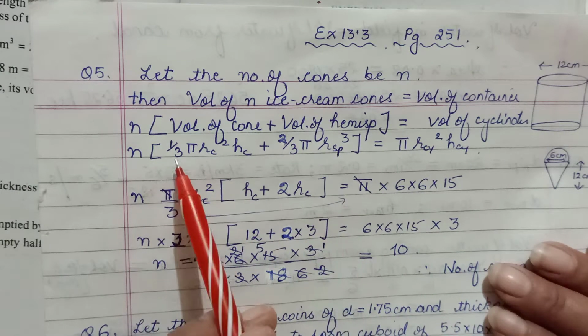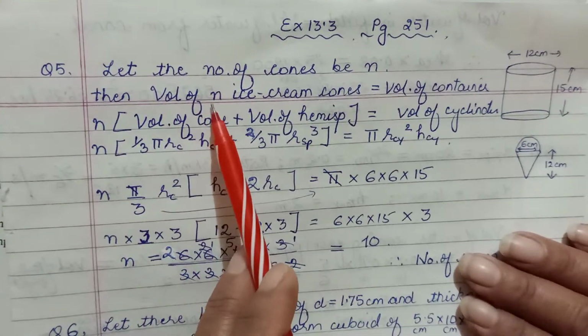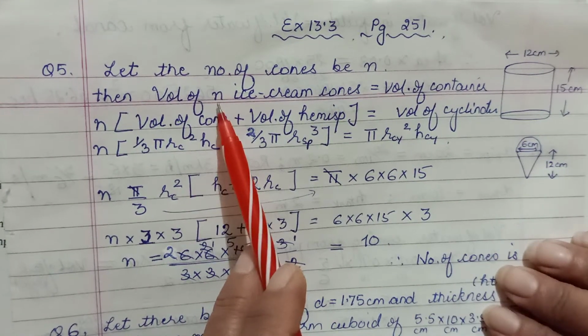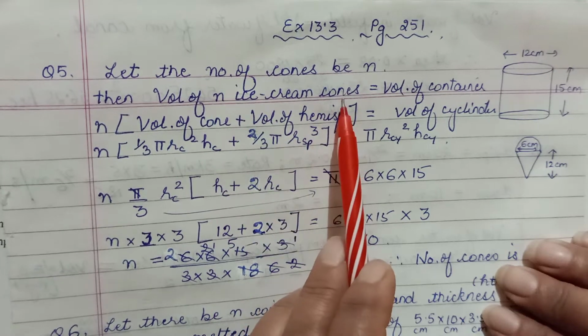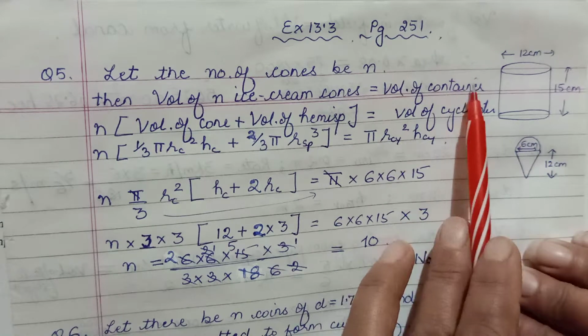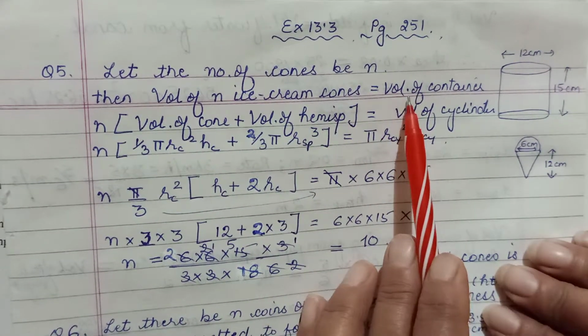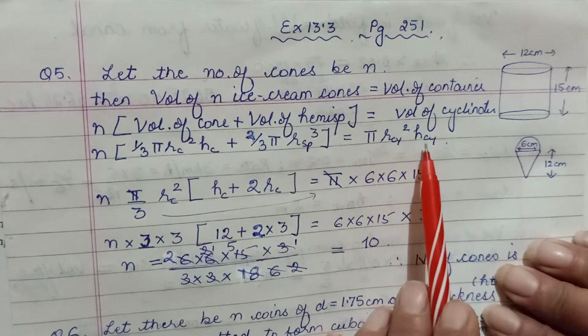As I told you, calculations reduce in this manner. So I would say the volume of n ice cream cones would be equal to the volume of the container. Okay, the ice cream that is in the container, we have to fill in n cones. So these two volumes are equal. That's cylindrical, pi r square h.